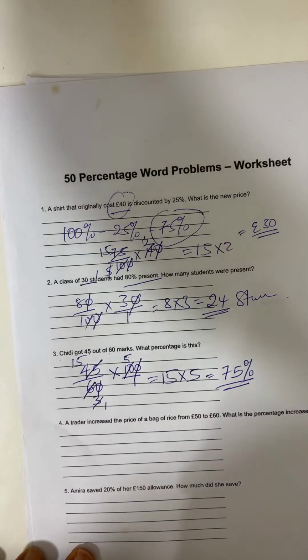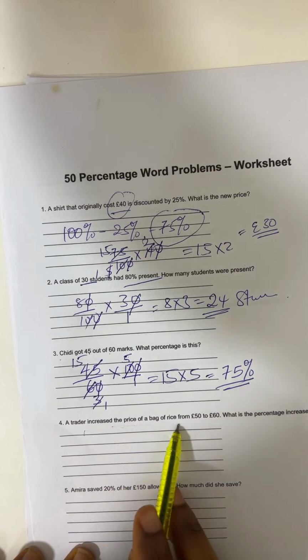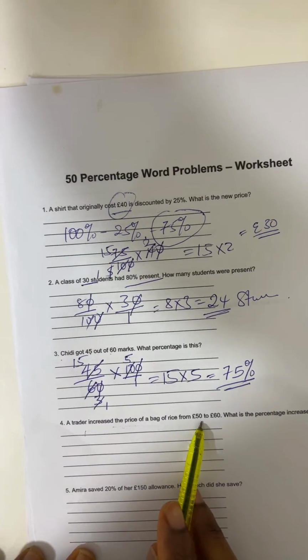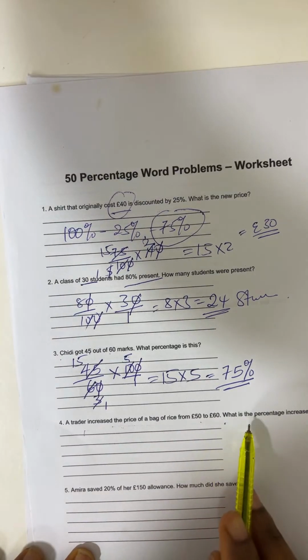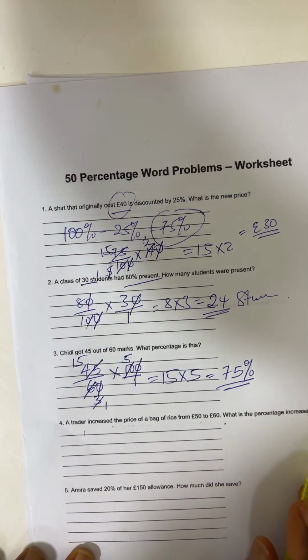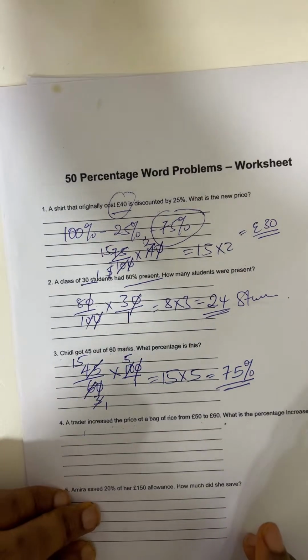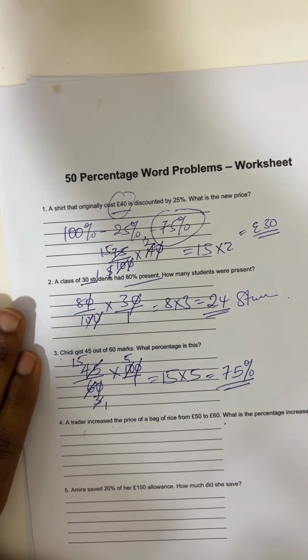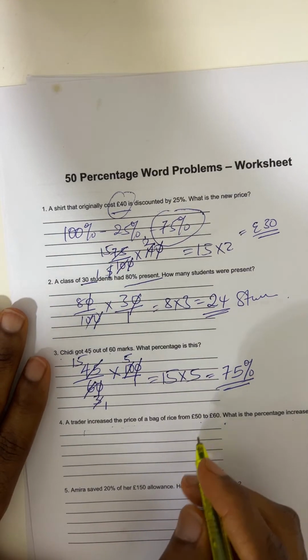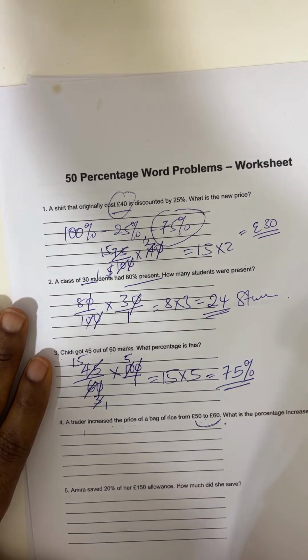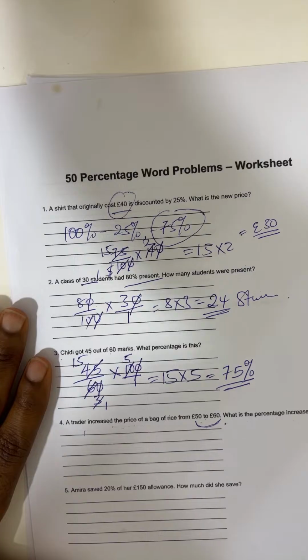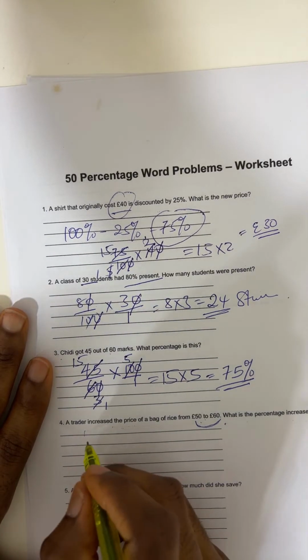The next one says that a trader increased the price of a bag of rice from 50 pounds to 60 pounds. We are asked, what is the percentage increase? To find the percentage increase, it is simple. You just have to find the increment. How much is between 50 pounds and 60 pounds? The amount in between them is 10 pounds. So what do you have?